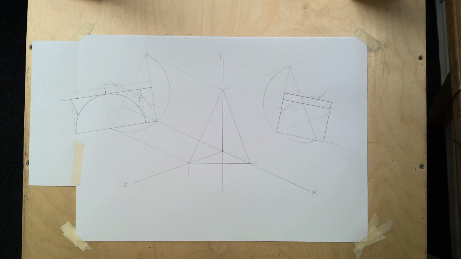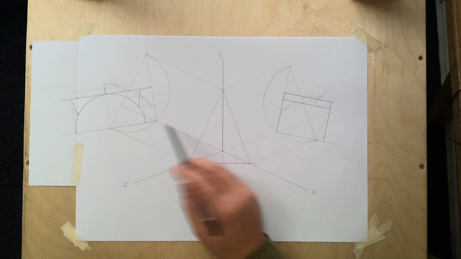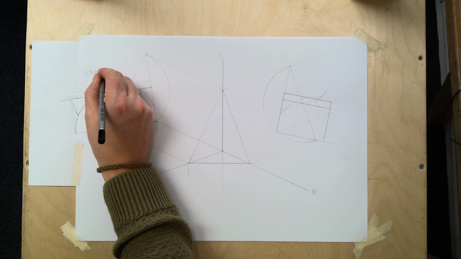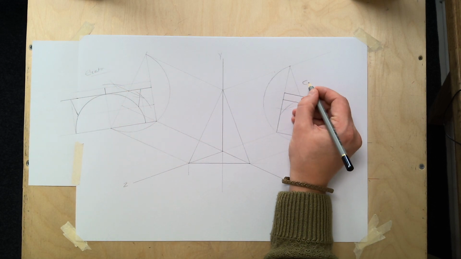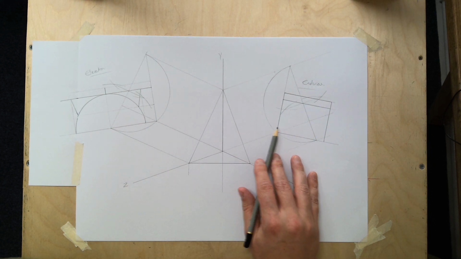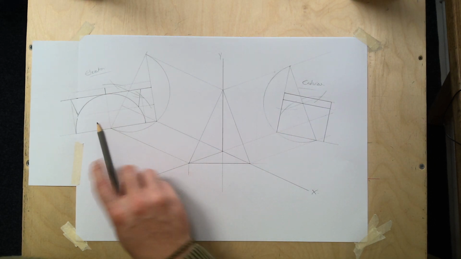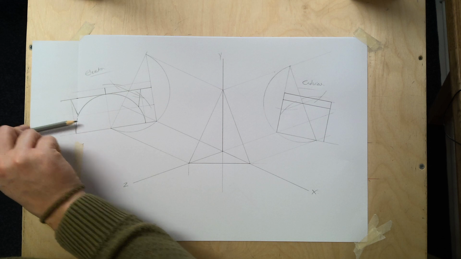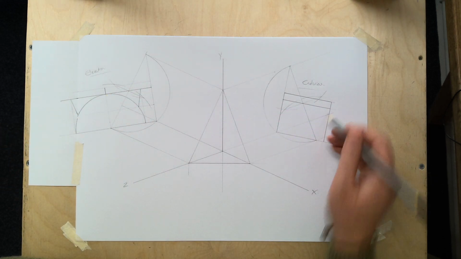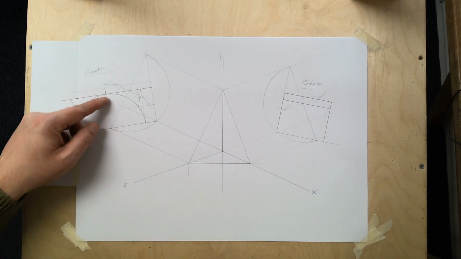Now it's time to send them in. What we're going to do, because this is our elevation here, this is our end view. Handiest way to break this up, because obviously we look in this way. For our end view, we're looking in from the side, so we actually can't see it. So we're going to break up this circle vertically.